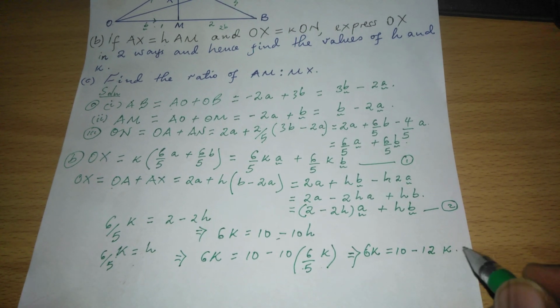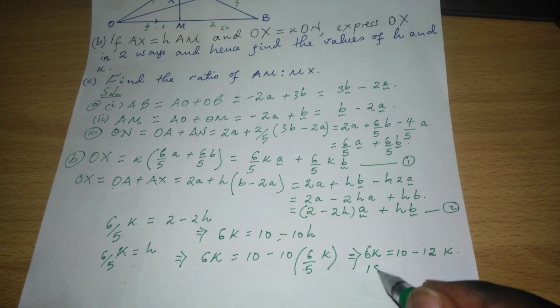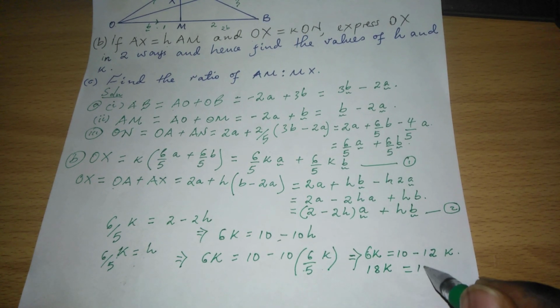So now we can group like terms together and we will have 18K being equal to 10.